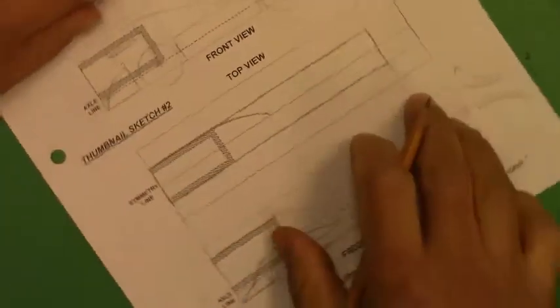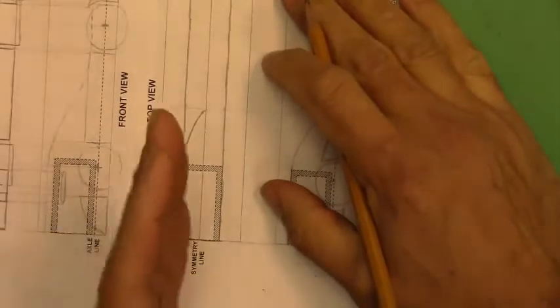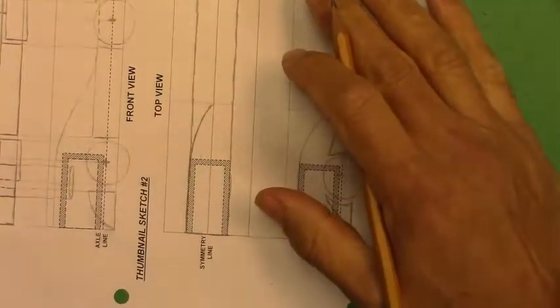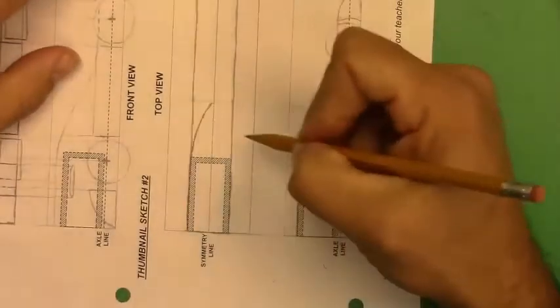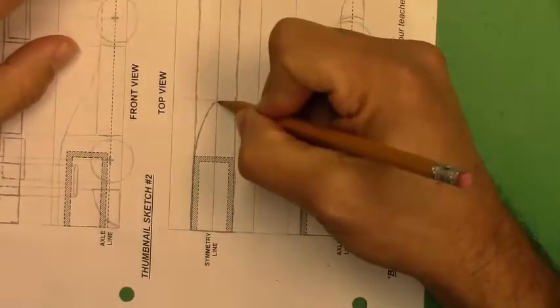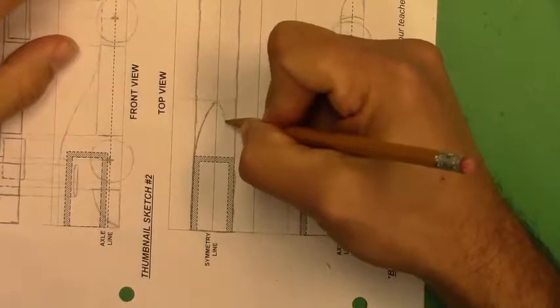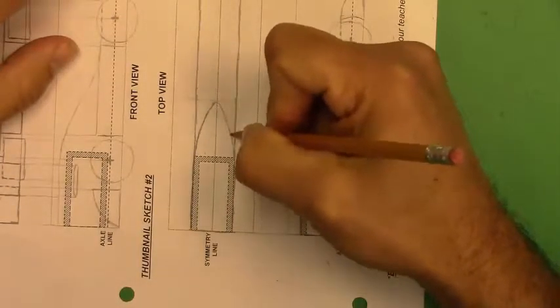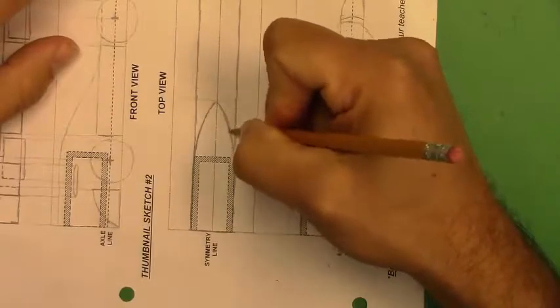I'll actually take my paper and I'll put it like this. I can see a symmetrical design much easier. That's me. For you, you can do it any way you want. But I can get a nice symmetrical bullet shape when I hold my paper like this, because I can compare both sides a little bit easier. Just the way I roll, the way I work. You can do it any way you like.